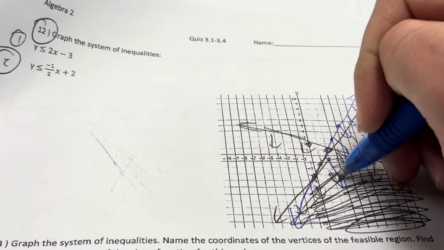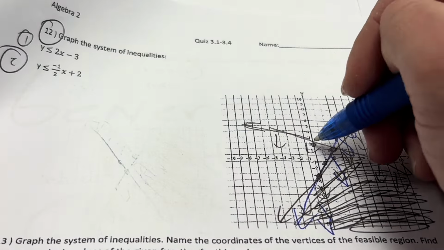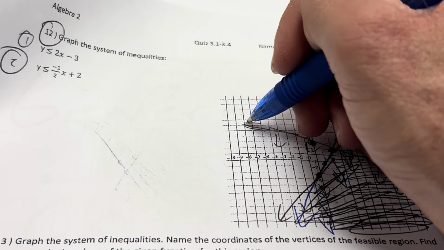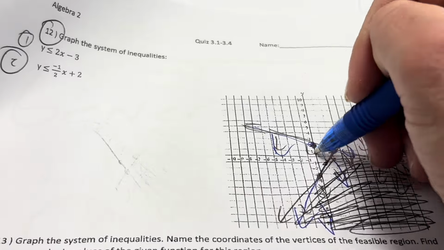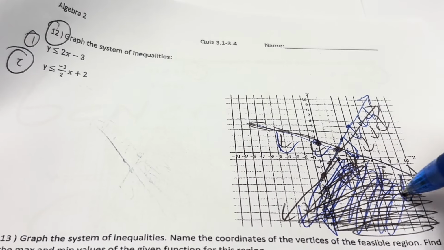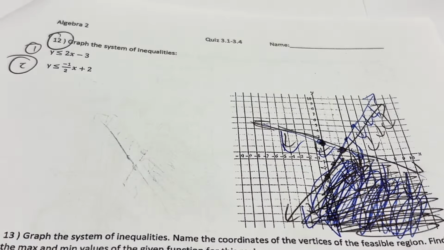Then I have y is less than or equal to negative 1 half x plus 2. Positive 2, down 1 over 2, down 1 over 2. Solid line. You're going to shade below. I highlighted this area twice. And you guys, we can do well. We can do all right on this, I do believe.